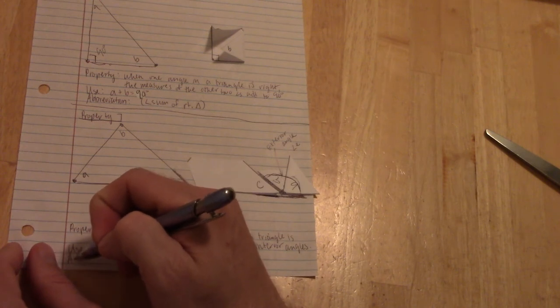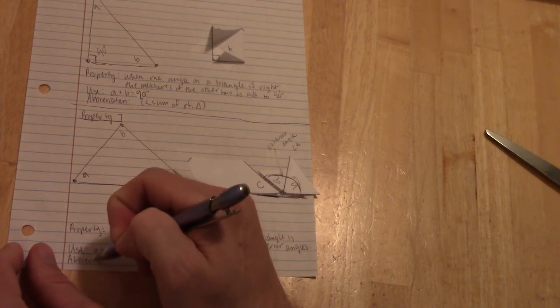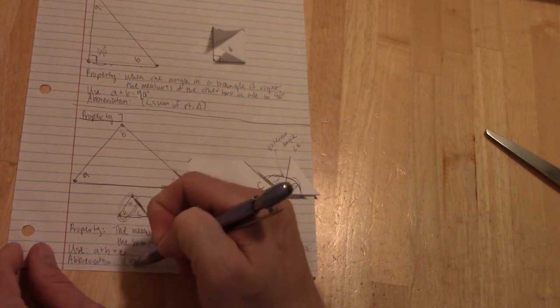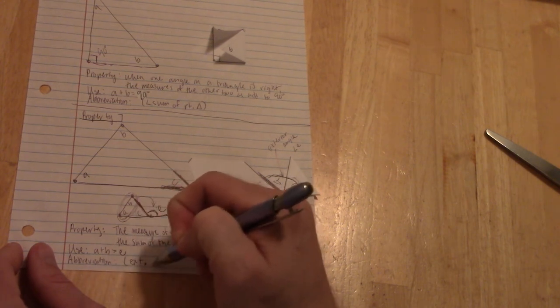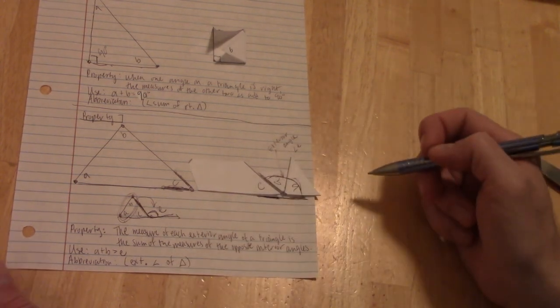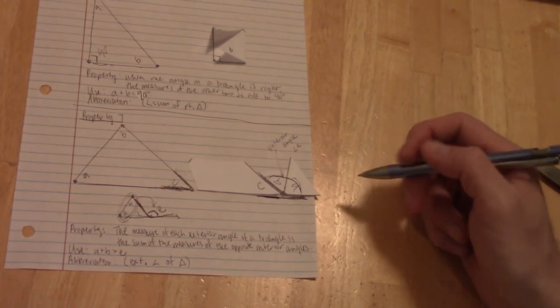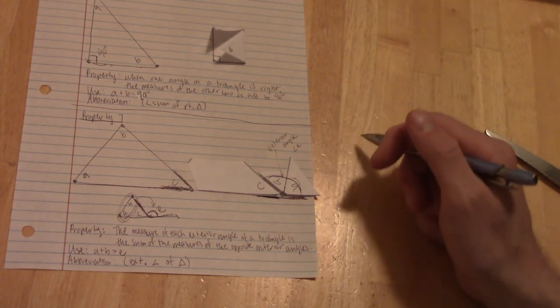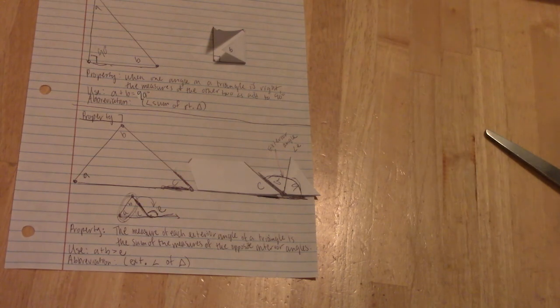Then the abbreviation that we use is EXT angle of triangle. Exterior angle of triangle. Alright, so this is the lesson for today.